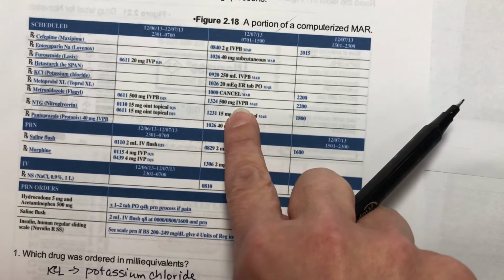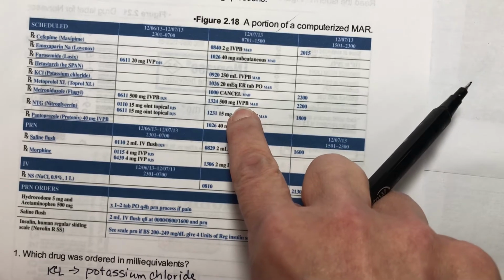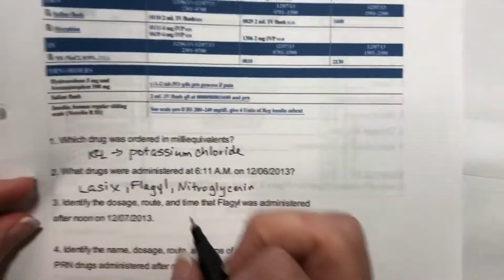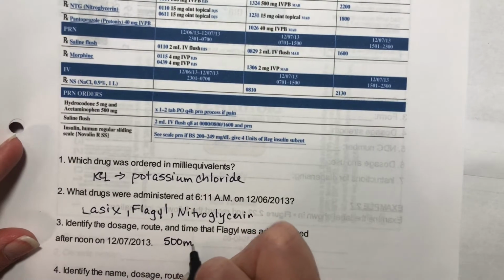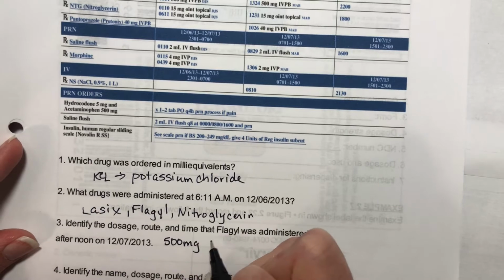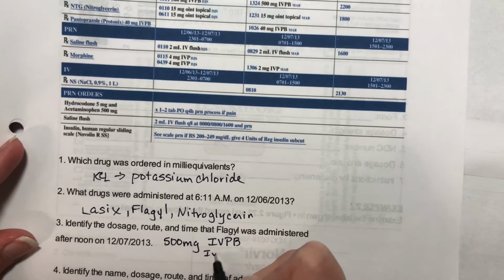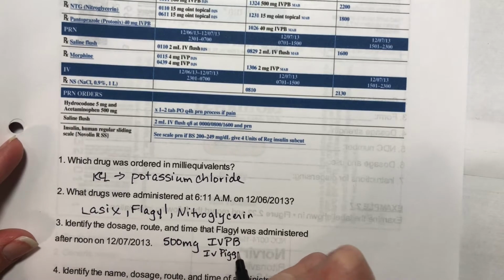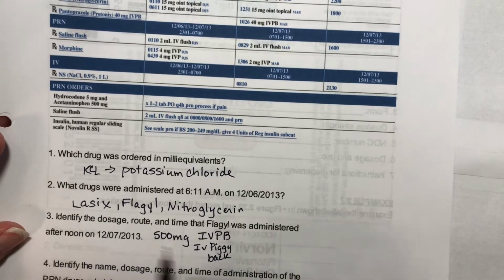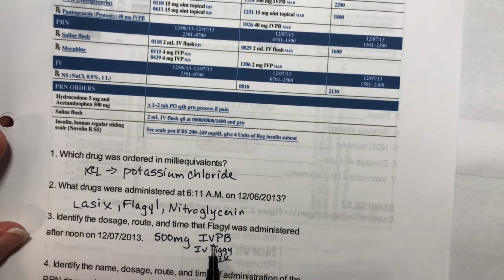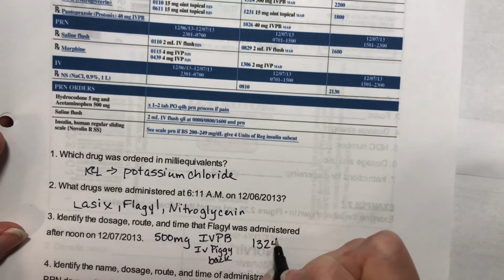Am I looking at the right one? Yes, IV, that's another piggyback, okay? And it was done at 1324 hours. So the dosage was 500 milligrams. And this is IV PB, which is IV piggyback. The dosage, route, and time was 1324 hours.